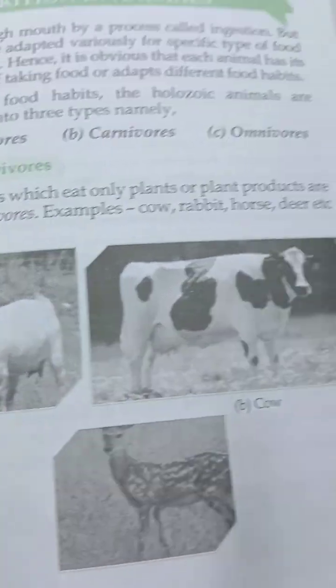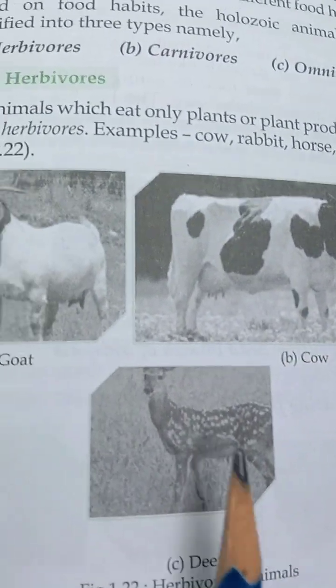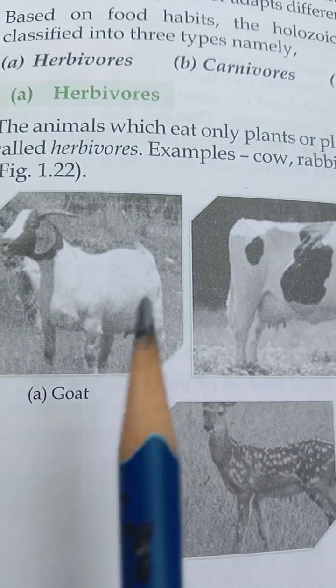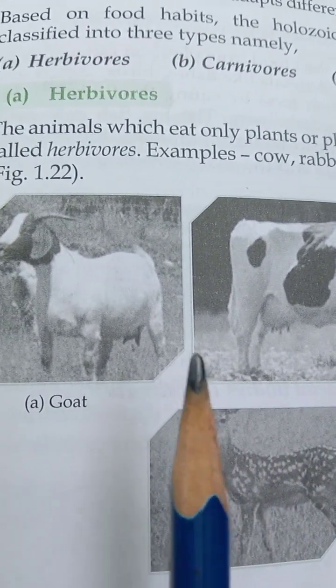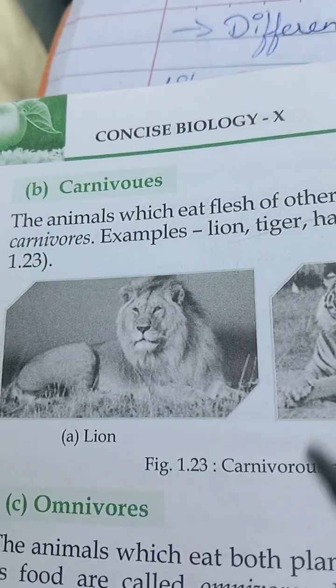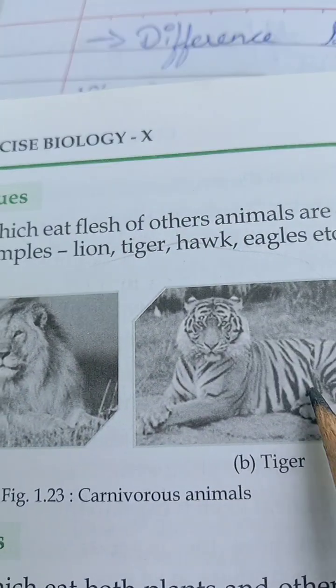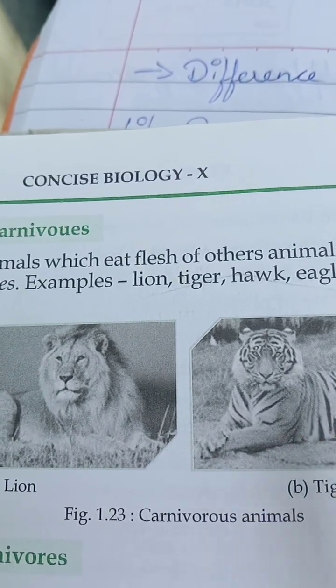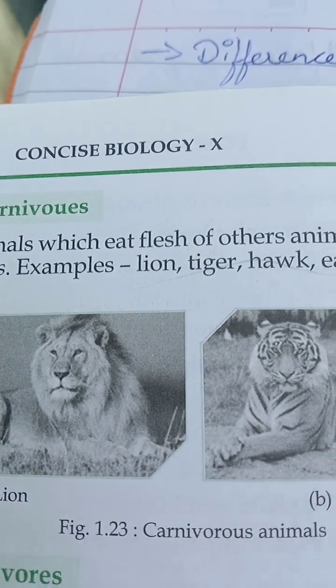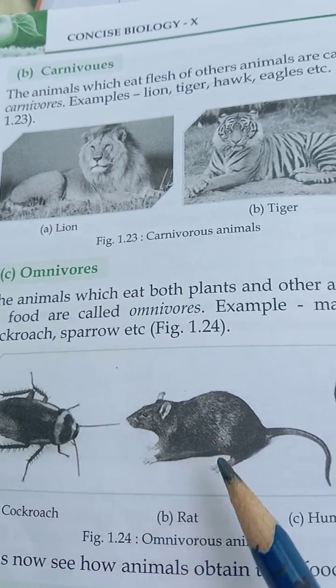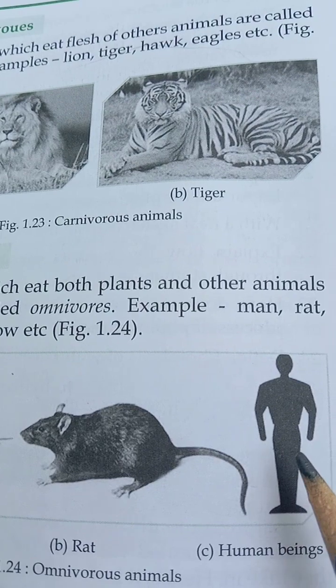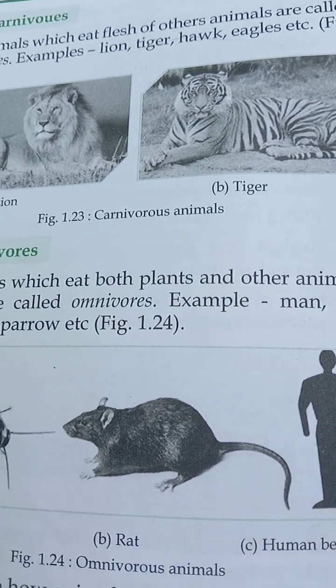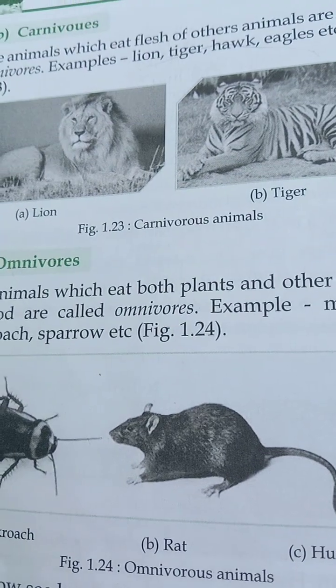Few organisms which are herbivores, like you can see, goat, cow, deer. These are all herbivores. Normally, we know that these are basic examples of herbivores. Now carnivores: lion, tiger. These are the animals which eat other animals, that is herbivores. Omnivores, you can see cockroaches, rats, and human beings like us, those who eat both plants and animals. So these are a few examples of herbivores, carnivores, and omnivores.